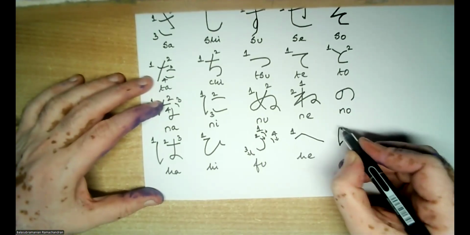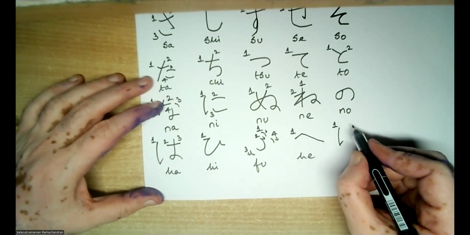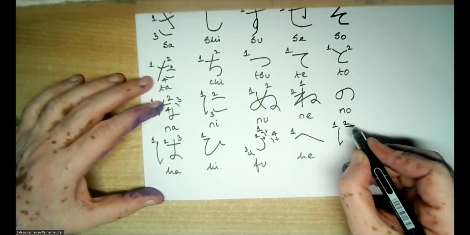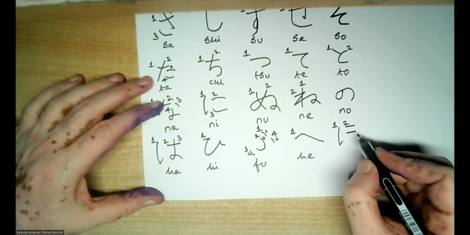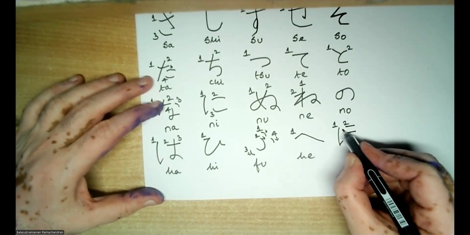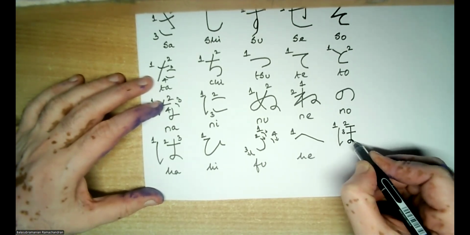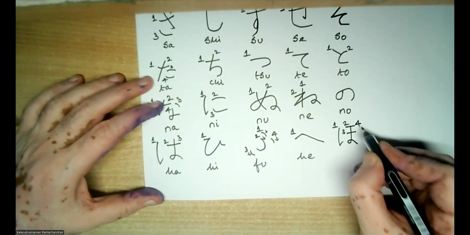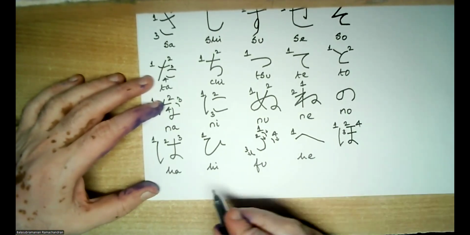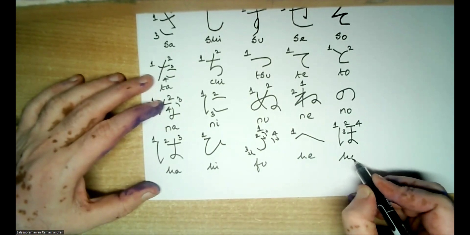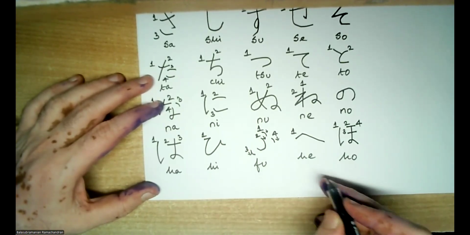Stroke one, stroke two, stroke three, parallel to that, and stroke four. Okay, so we have ha, he, fu, he, ho.